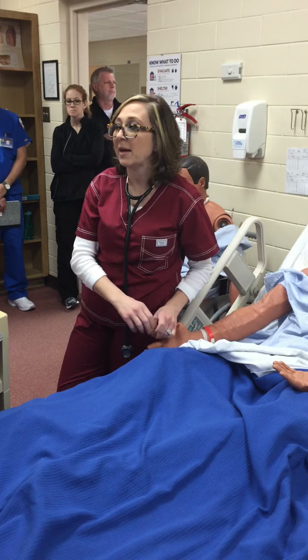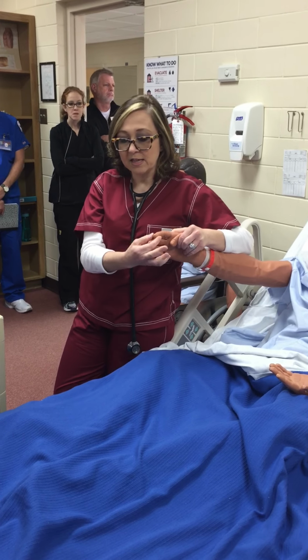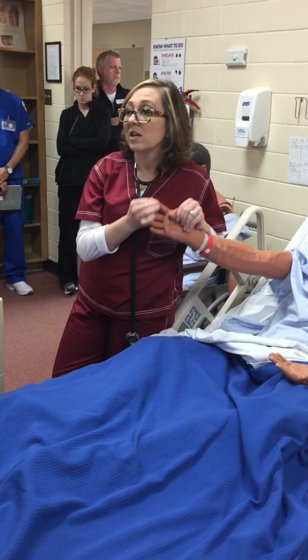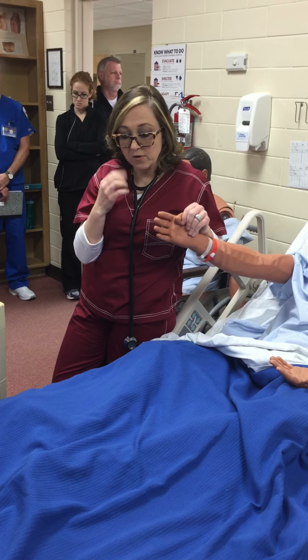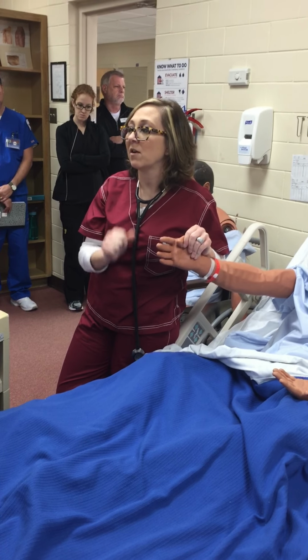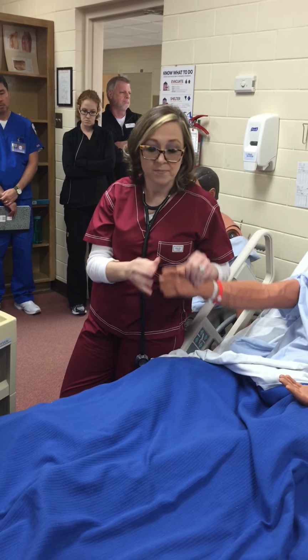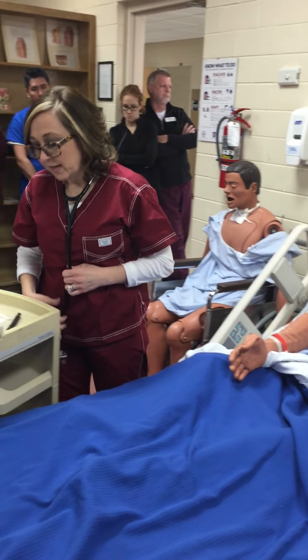Okay, everybody knows how to check capillary refill. You take their hand like this and you're going to pinch down. And it's going to turn white, and then when you let off, you're going to look for basically reperfusion to see how quickly it goes back. Okay. All right. Any questions so far?